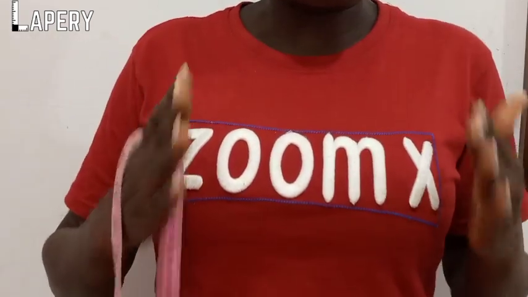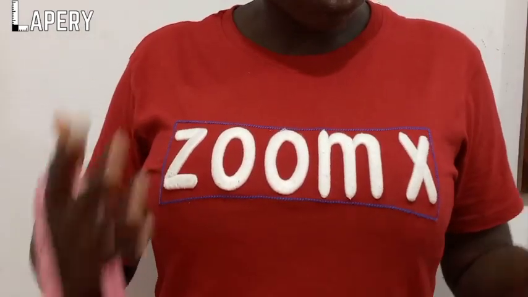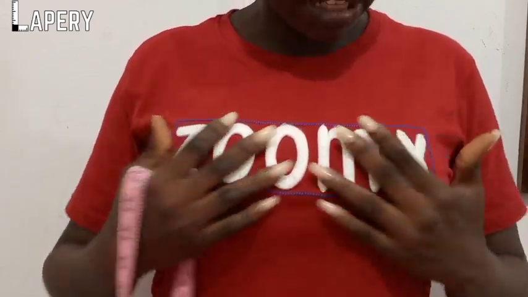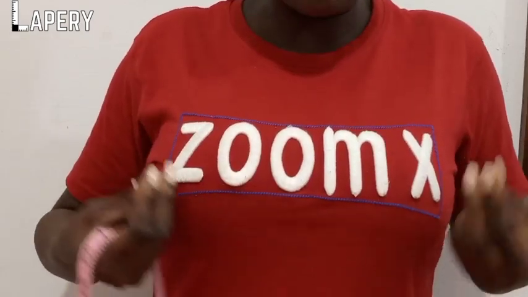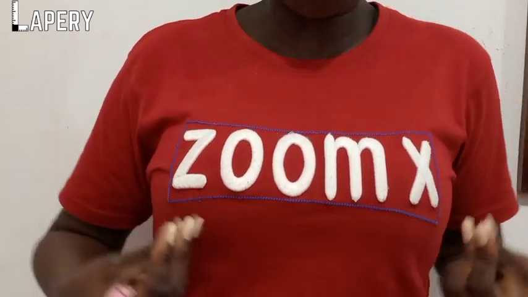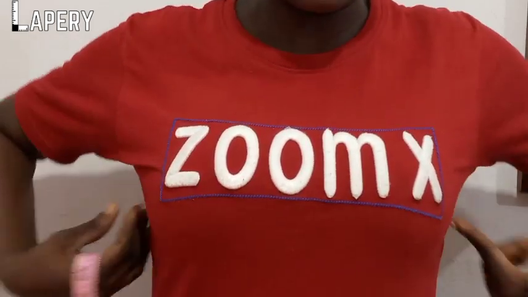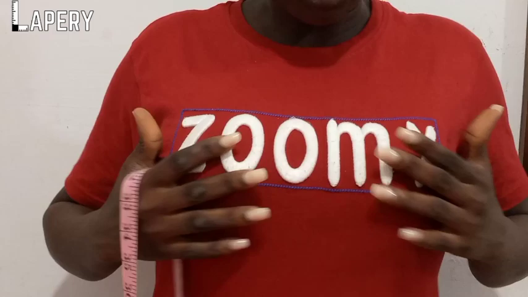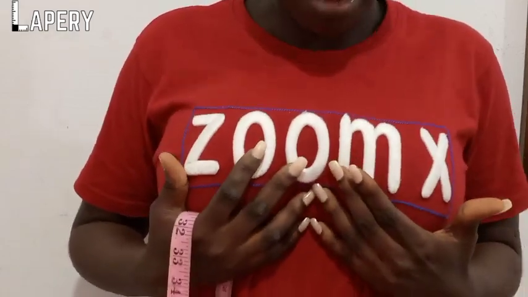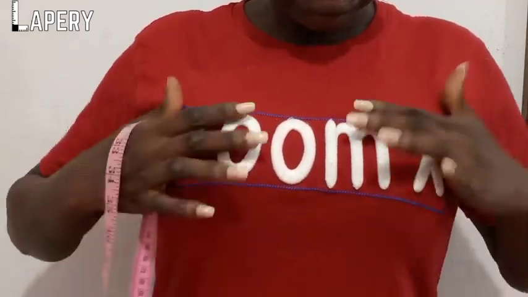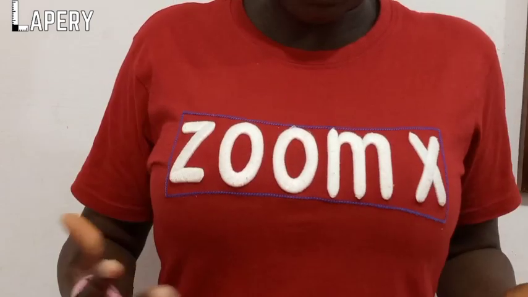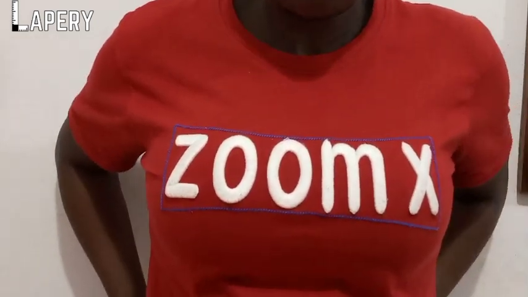So if you want to draft a corset style that will warrant you not wearing a bra, then one needs to reduce the bust measurement. One cannot use the exact bust measurement that you have while wearing your bra to do a corset that you want to wear without a bra. So let's check it out.